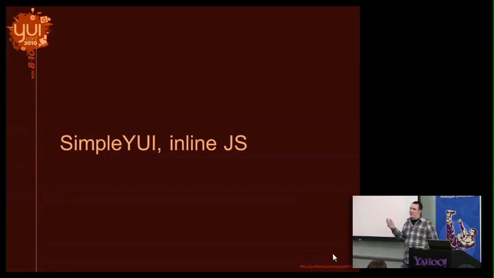Started out with simple YUI and just inline JavaScript, the entire body of it right there in the page. Great for prototyping. You make your changes, you can see everything, you can see the DOM that you're starting with, you can see any styles you have, you've got your JavaScript right there. Very easy. Not the most maintainable code, not the most, I would argue, professional code, but a place to start.